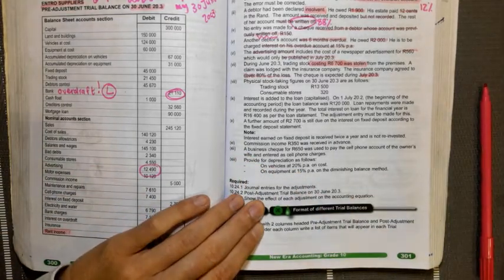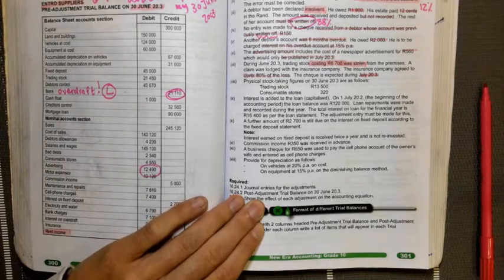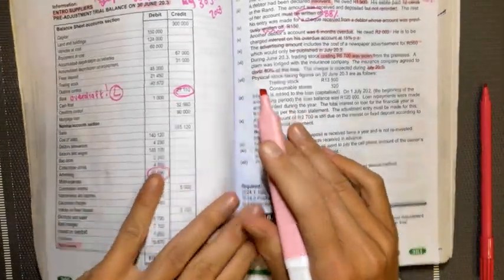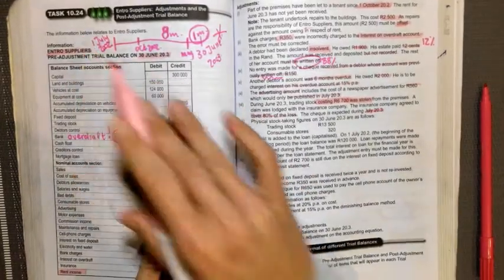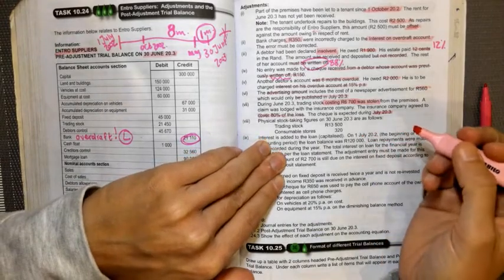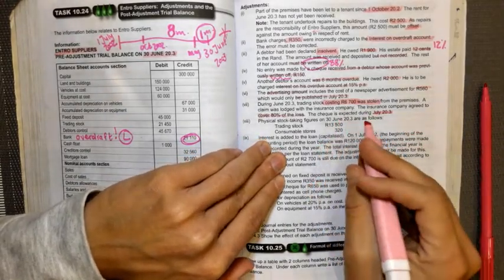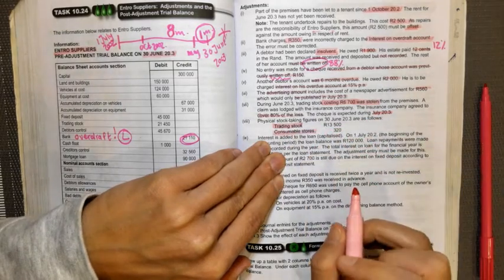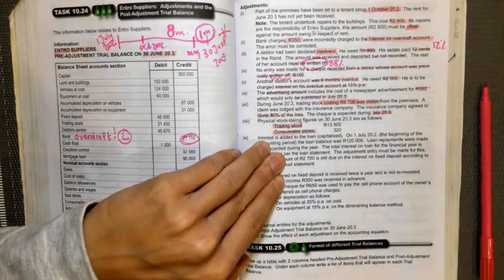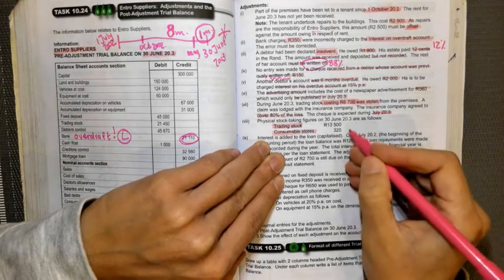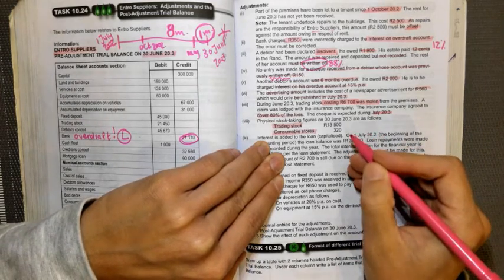Okay, this video just continues with 10.24 at adjustment number 8. It says physical stock taking figures on the last day of the year are as follows: trading stock and consumable stores. My advice is deal with them differently. Each of them has their own two accounts that they affect.